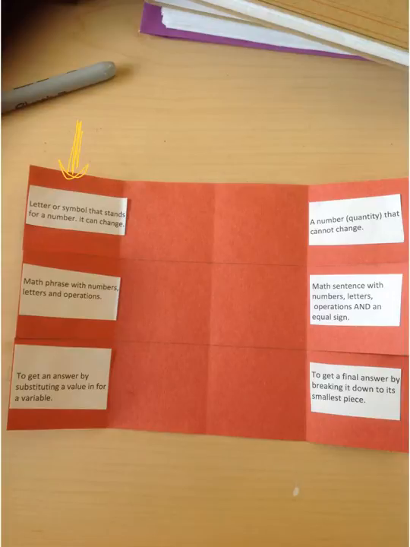And here are some examples. Some very common variables that you'll see will be x. You'll see y. You could see t. You might even see a square or a triangle.